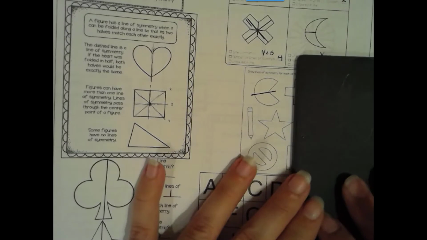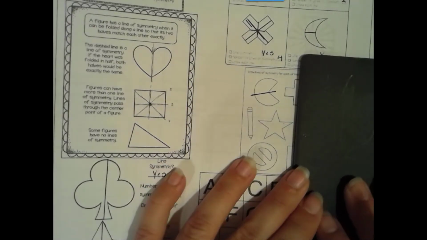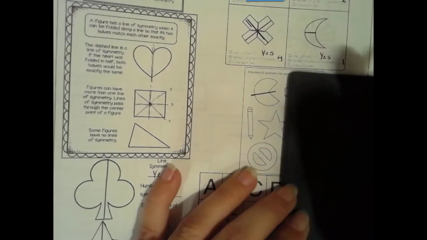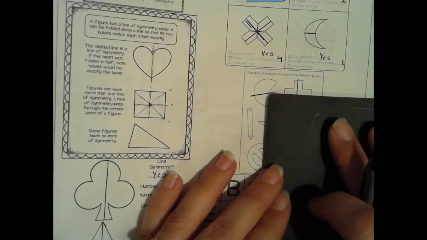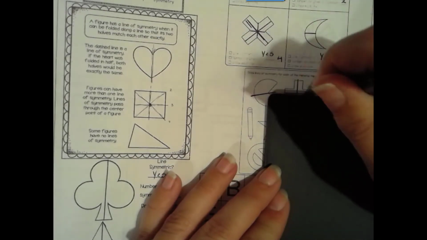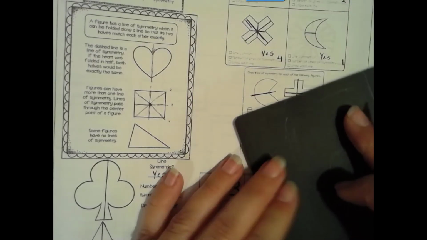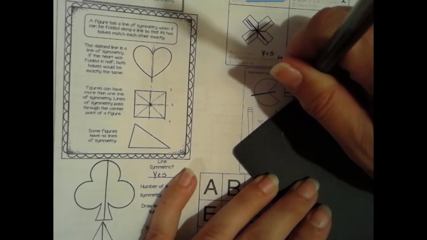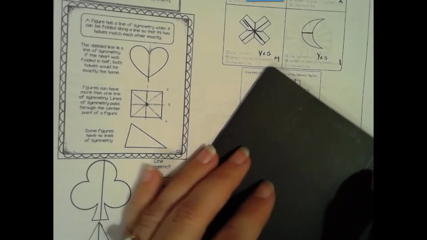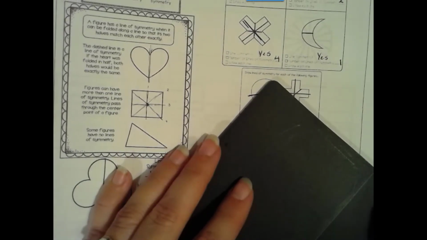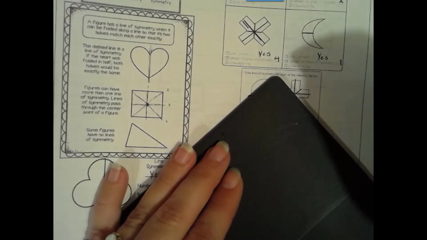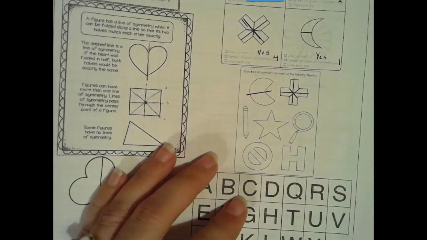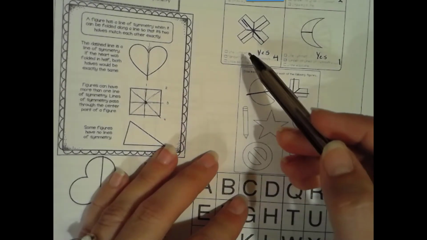On this plus sign, you have 1, 2, 3, 4. Just like our X, it's just turned.